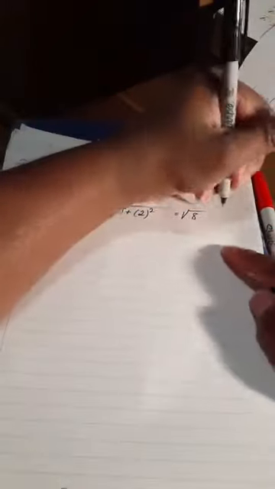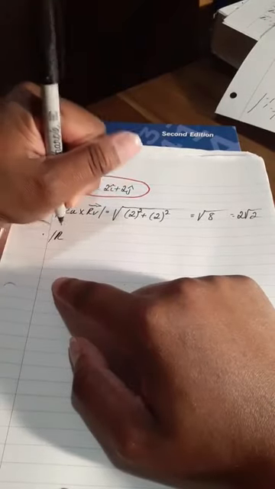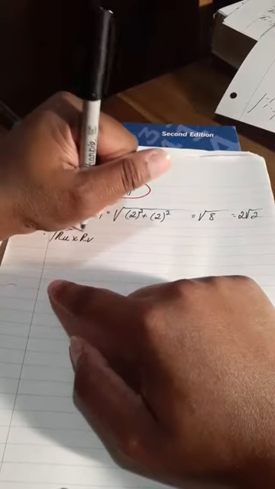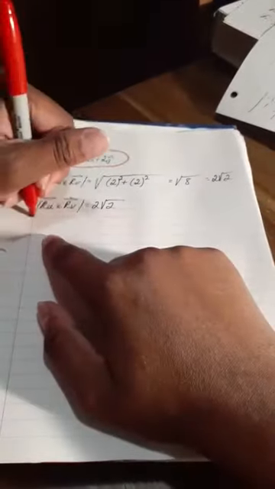If we do prime factorization, we can write the square root of 8 as 2 times the square root of 2. So the magnitude of the cross product of r sub u and r sub v is simply equal to 2 times the square root of 2.